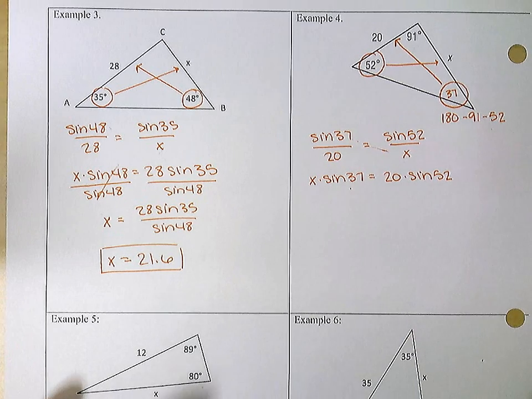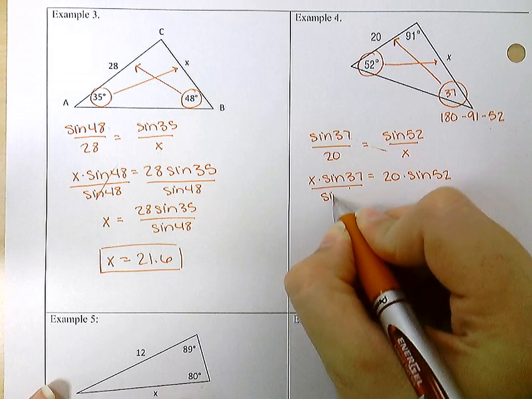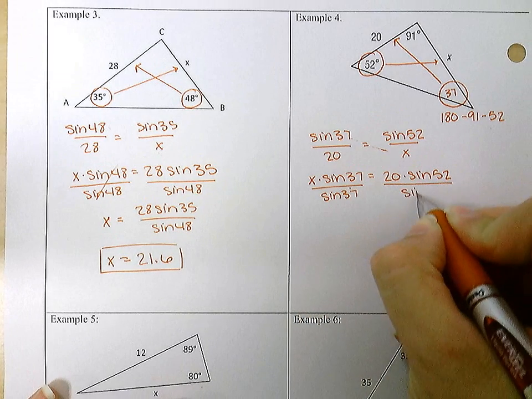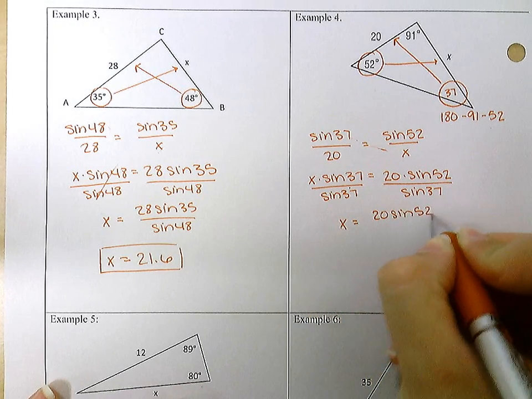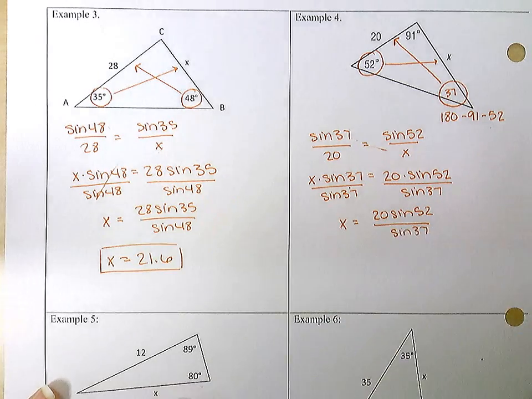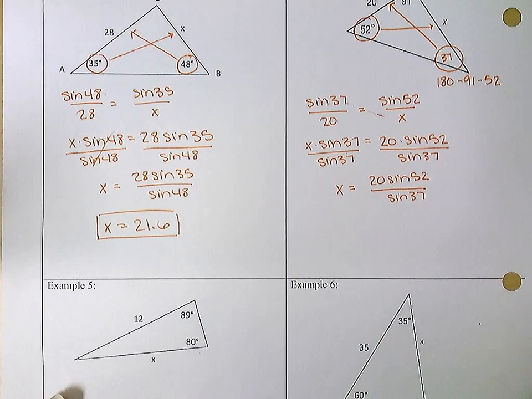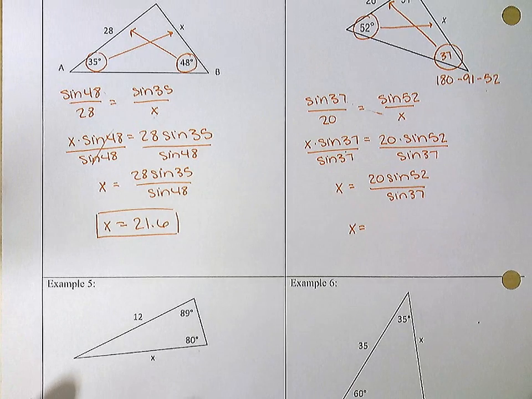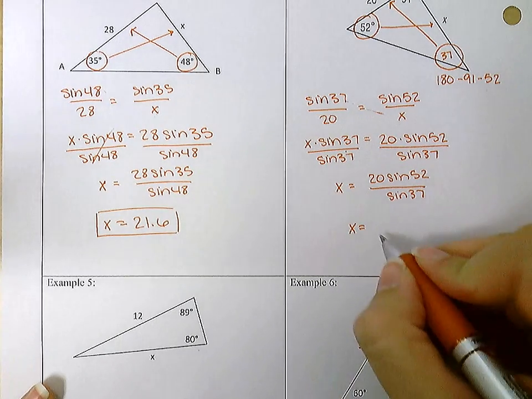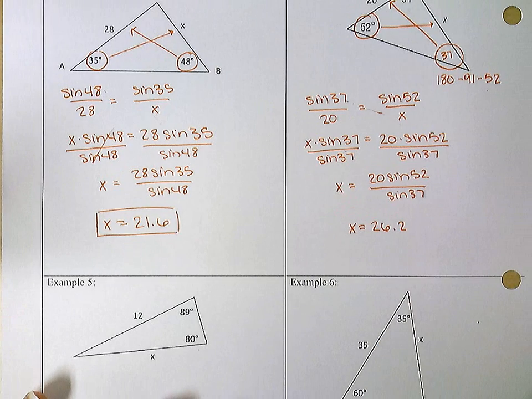Okay, what's my next step? Divide by what? Yes. Then I can enter that into my calculator. Make sure you can enter that into your calculator correctly. I got 26.2.